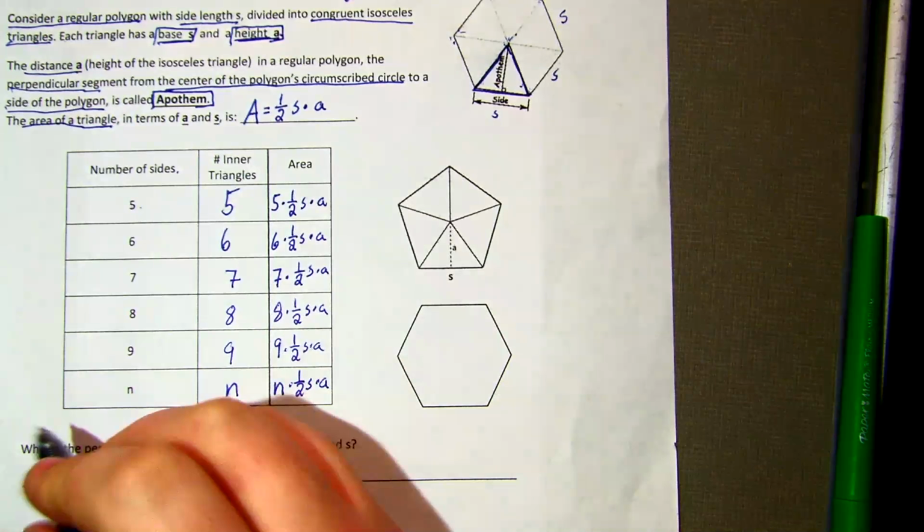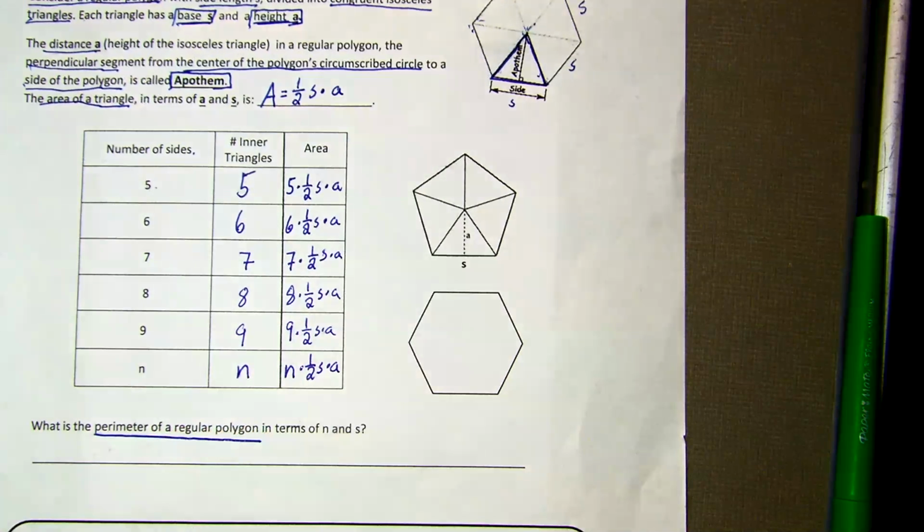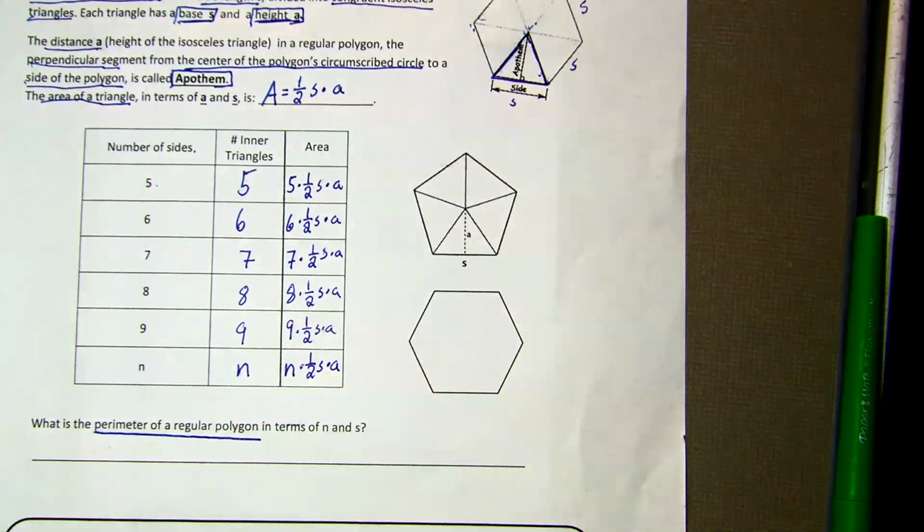The next question asks us what the perimeter of a regular polygon is. What does perimeter mean? What is a perimeter? Shout it out or send it in the chat.